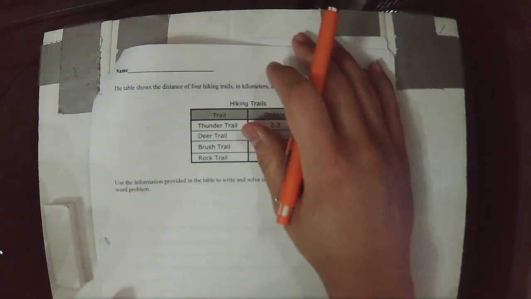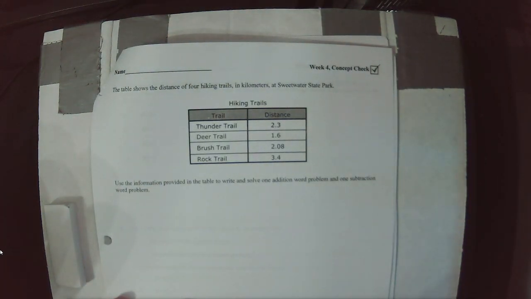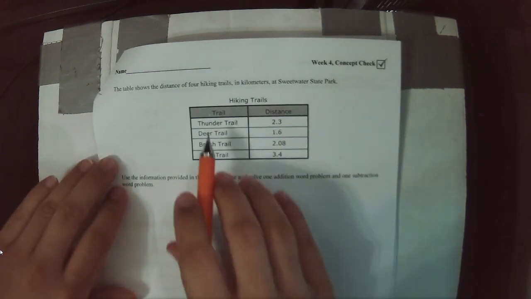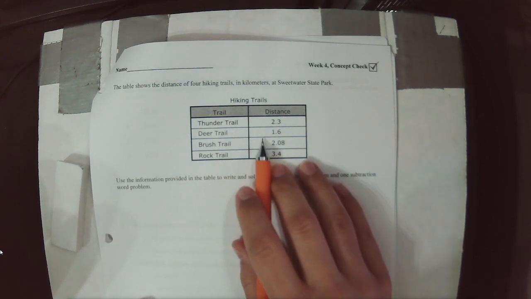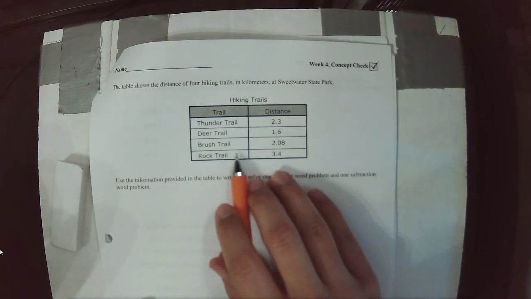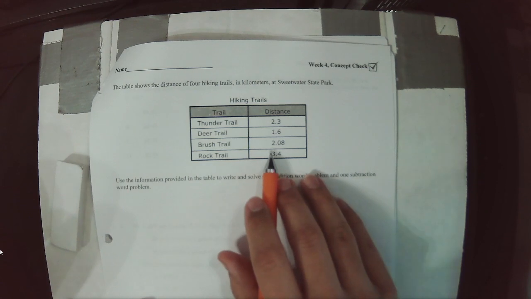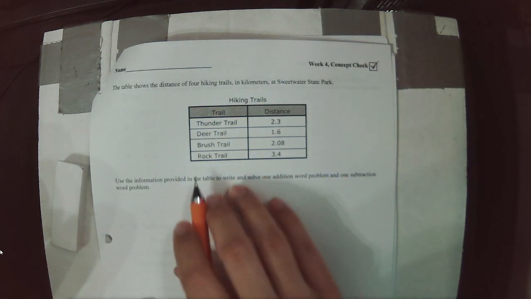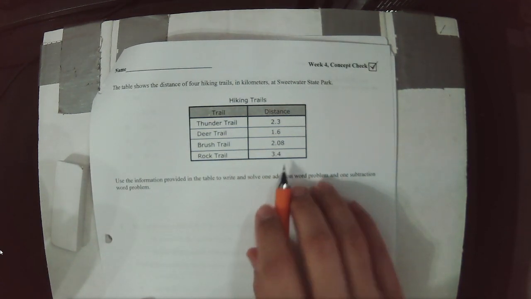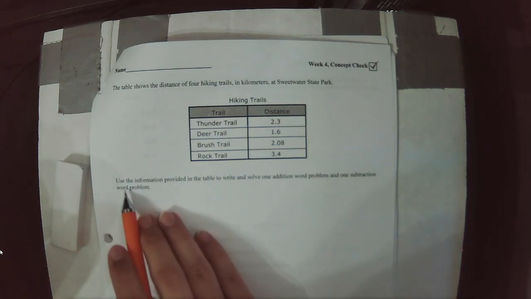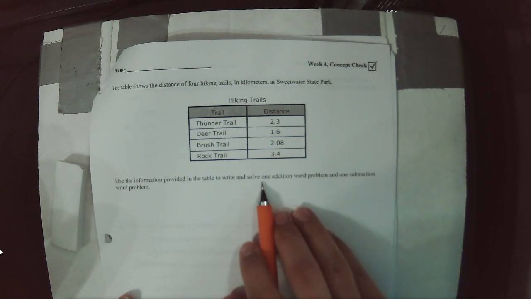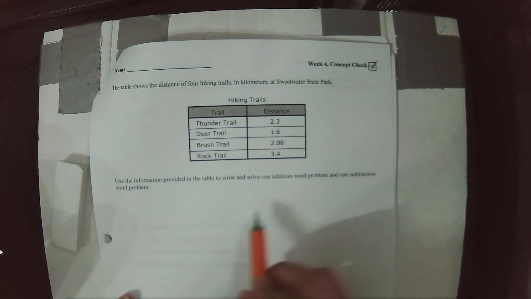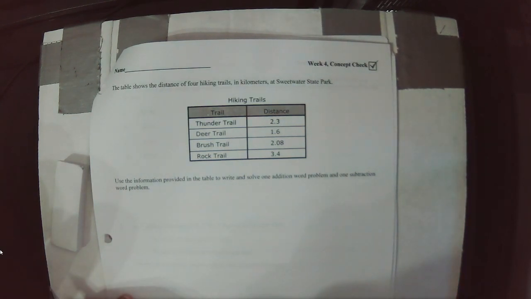The table shows the distance of 4 hiking trails in kilometers at Sweetwater State Park. So we have Thunder Trail 2.3, Deer Trail 1.6, Brush Trail 2.08, and Rock Trail 3.4. Use the information provided in the table to write and solve one addition word problem and one subtraction word problem.